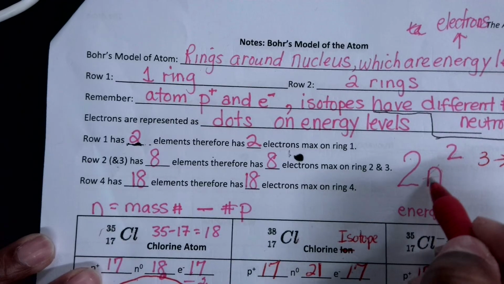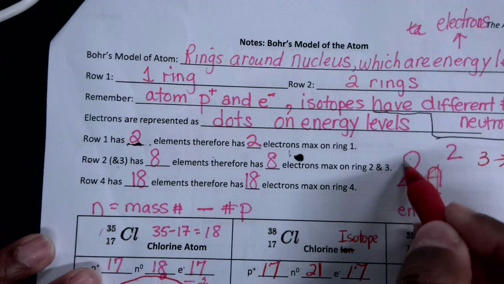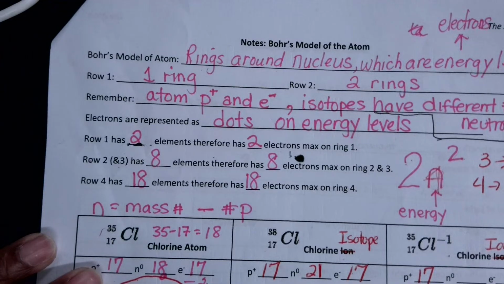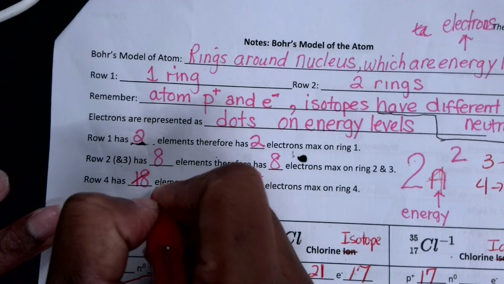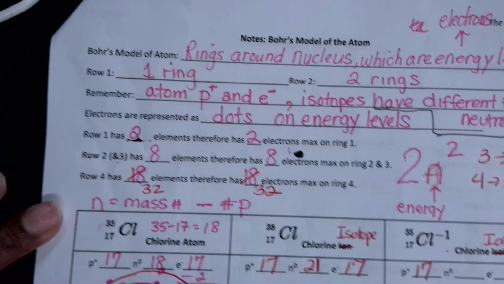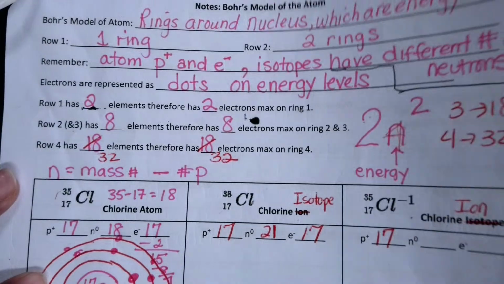Now the fourth energy level, what's 4 squared? Times 2. 32. Yeah, they have that. These are the correct numbers. I don't know why they have it like this. Instead of 18, I'm going to put 32. Yeah, this is kind of bad. It was bothering me, and I was just going to let it go, and then I couldn't.